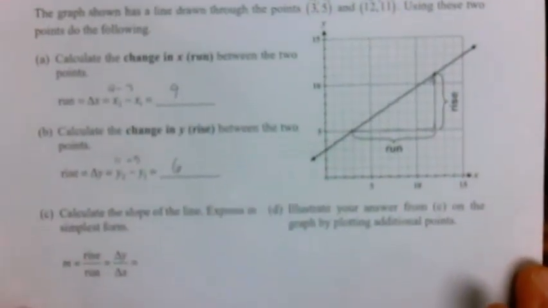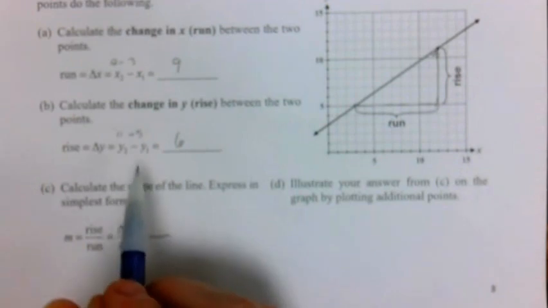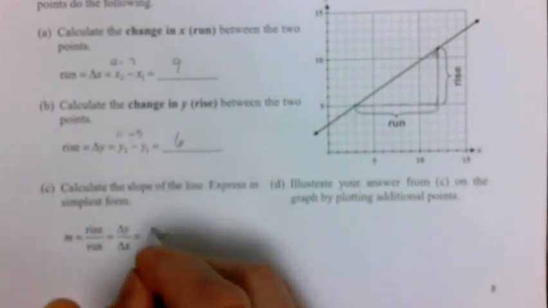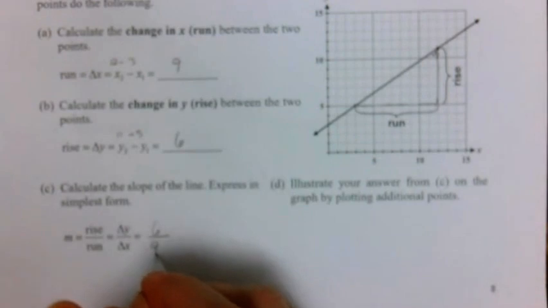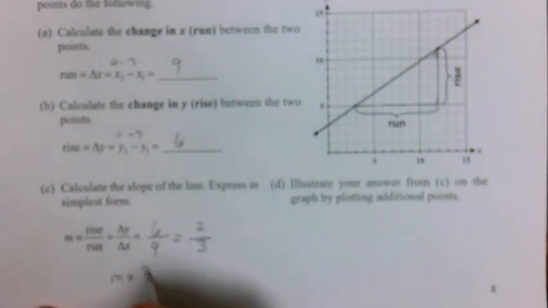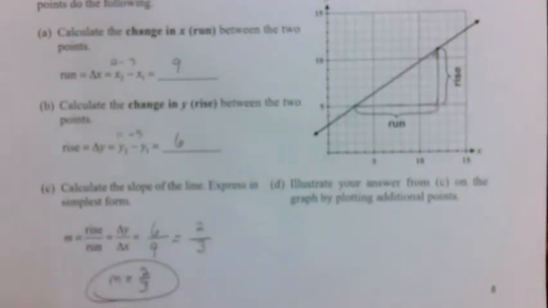Now I'm going to calculate the slope of the line by substituting them into our slope formula. Slope is the rise over the run, or the change in y's over the change in x's. The vertical rise, the change in the y values, we went up by 6 units. The horizontal run, the change in the x's, we went to the right 9 units. Now I'm going to simplify that fraction. Each number is divisible by 3, and that's going to give me 2/3. And so the slope of this line M is going to be 2/3.